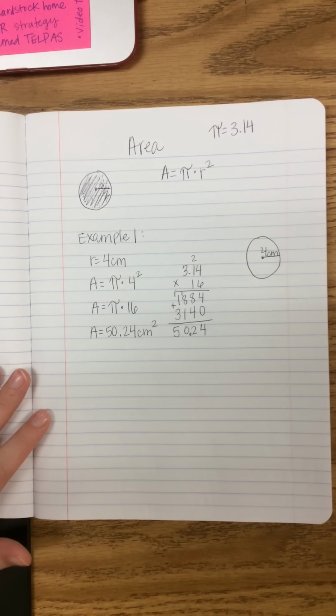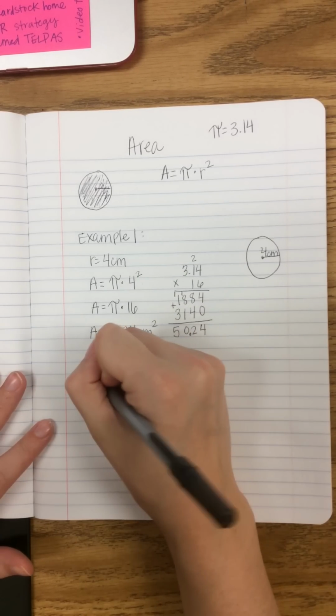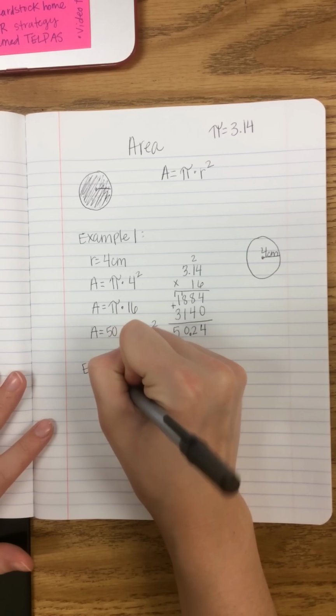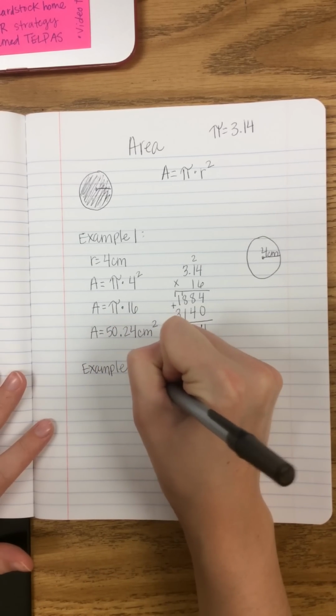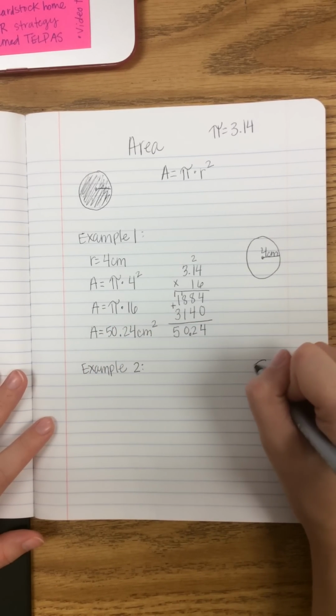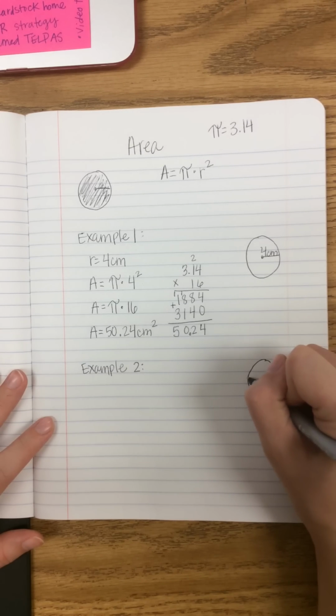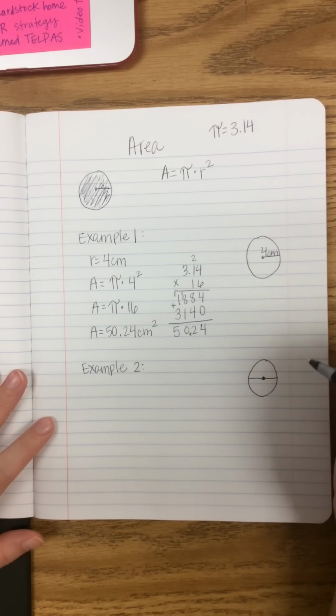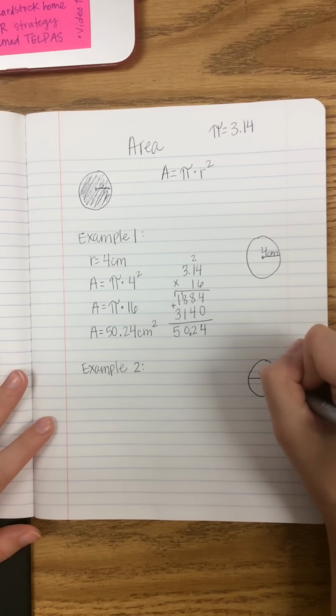Okay, now let's do one more example. Example 2. All right, but now we're going to have a circle where they tell us the diameter. Okay, so now we know the diameter is 14 meters.